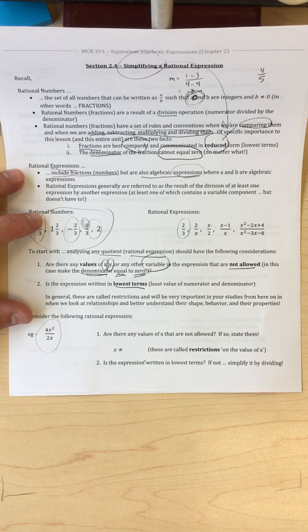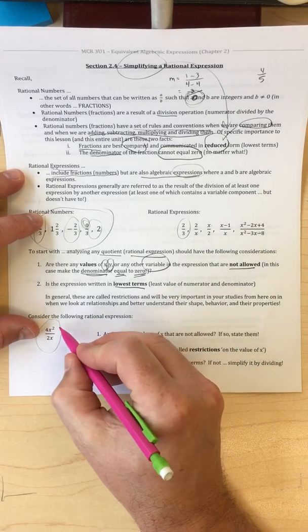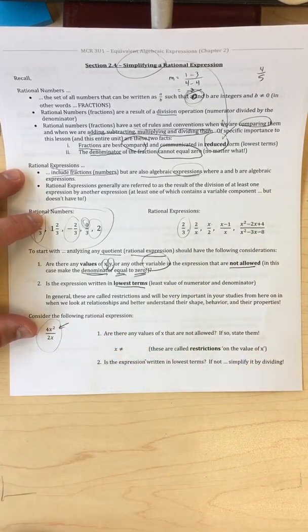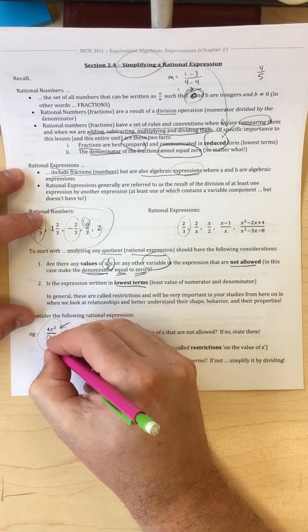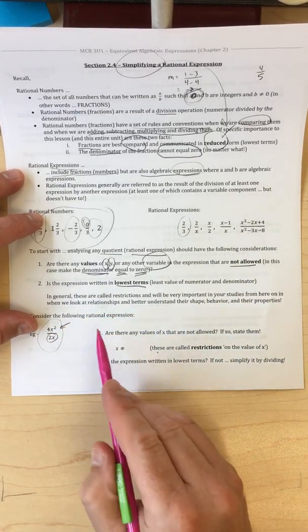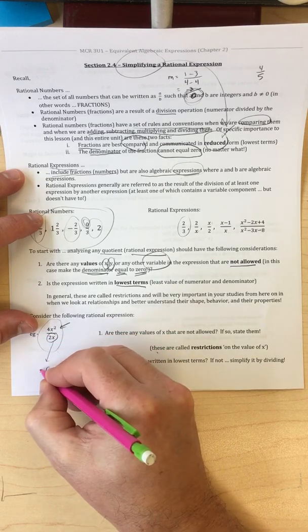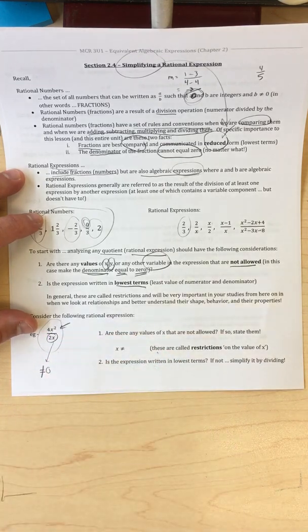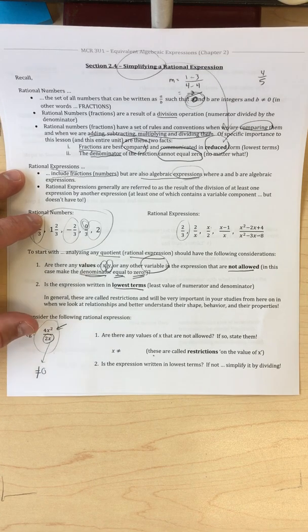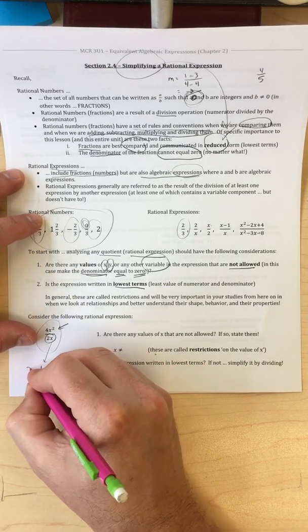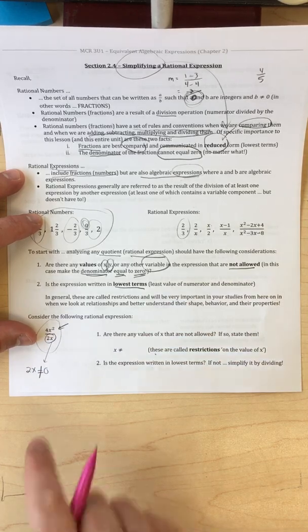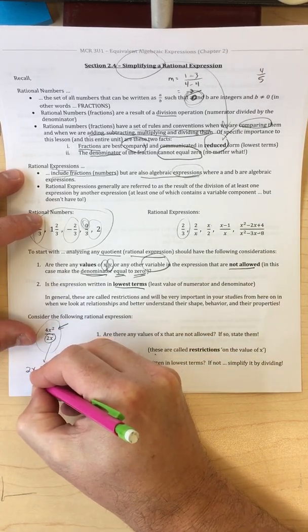Now remember, we can have anything in the top, in the numerator. Okay, but the denominator has special considerations. The special consideration is that this guy in the end cannot equal 0. And we even write that as not equal to 0. Okay, so if 2x cannot equal 0, what value of x can there be that is not allowed?